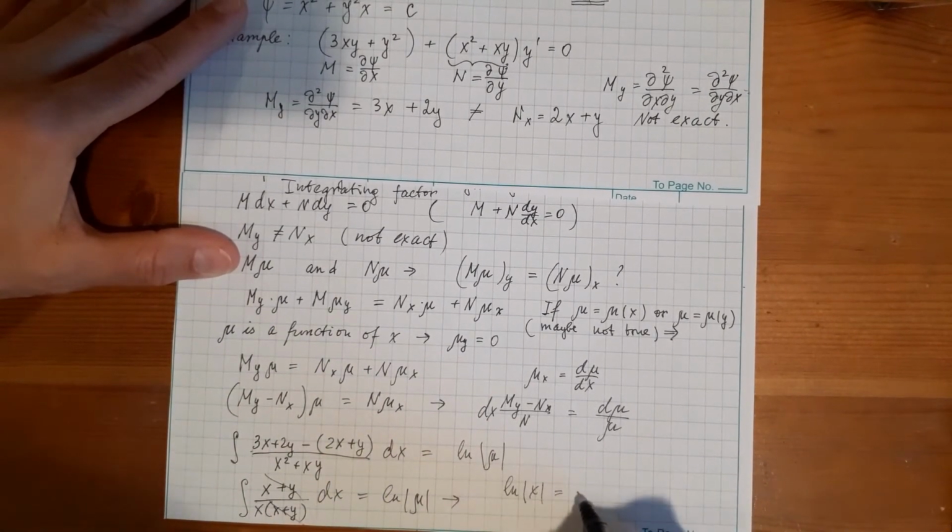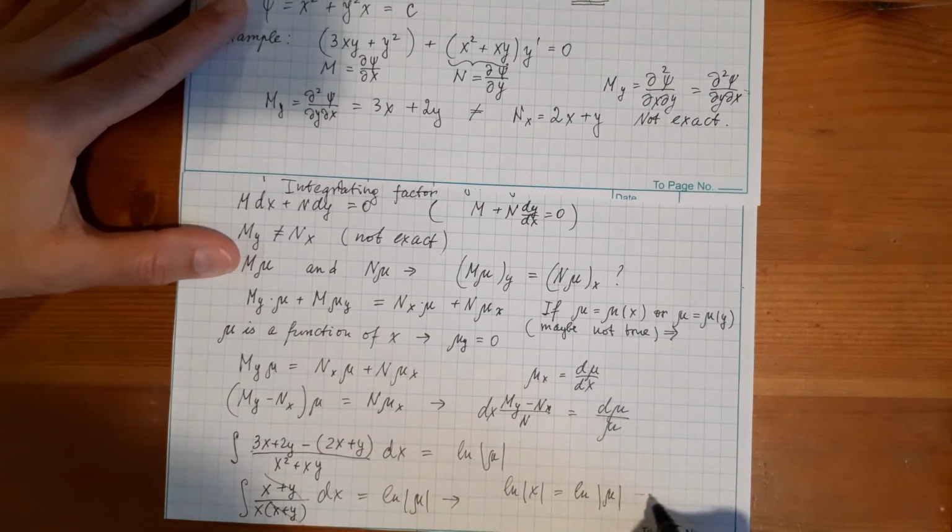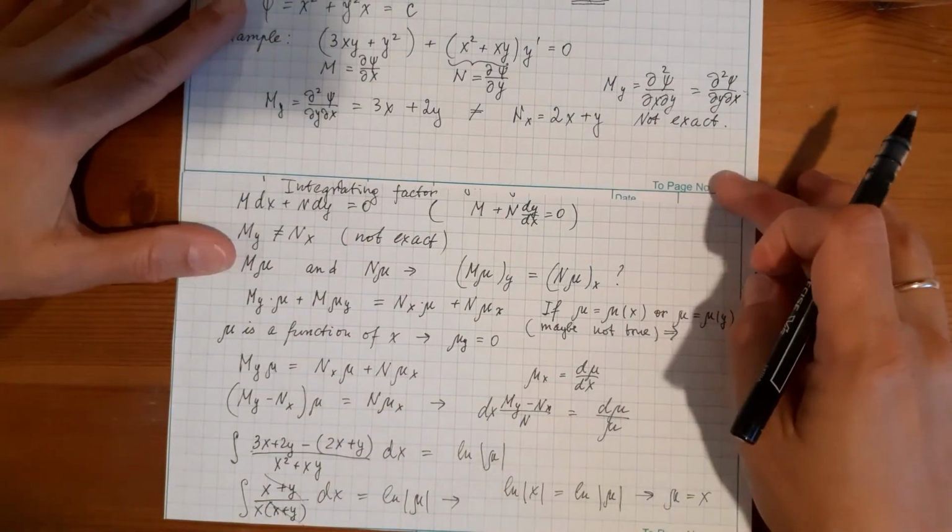Ln of x equals ln of mu. Which is very good for us, right? So we can say that mu equals x. In general there is also a constant, but because we just need one integrating factor, one function, this is going to work for us.